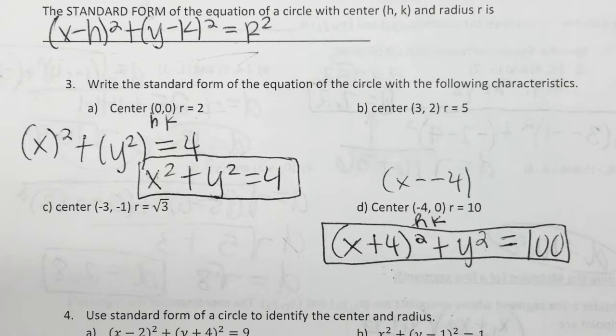Where'd you get 4? No, that's where it's supposed to be on the outside. It'd be y minus 2 squared.